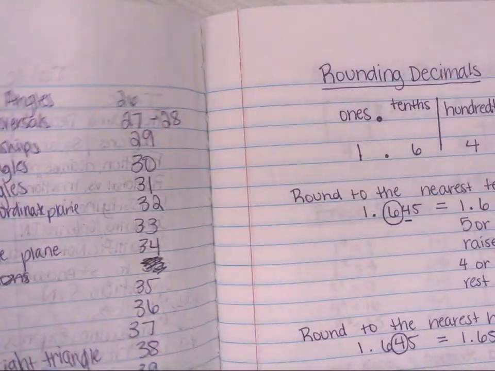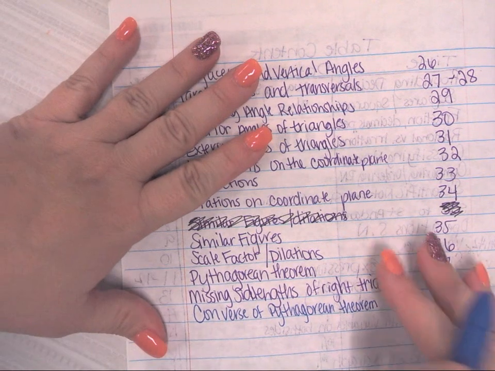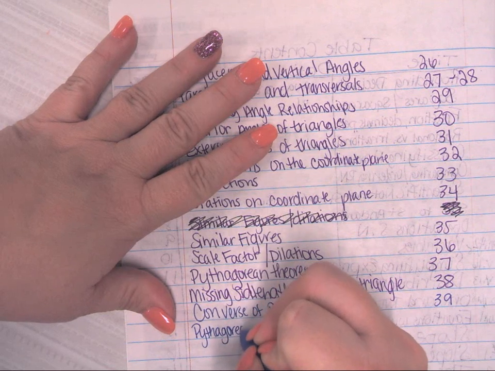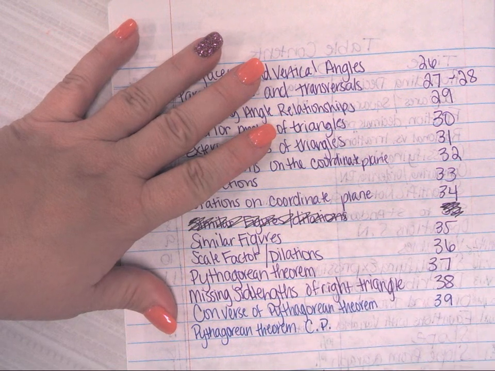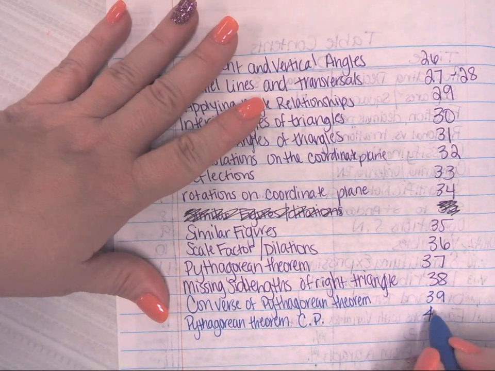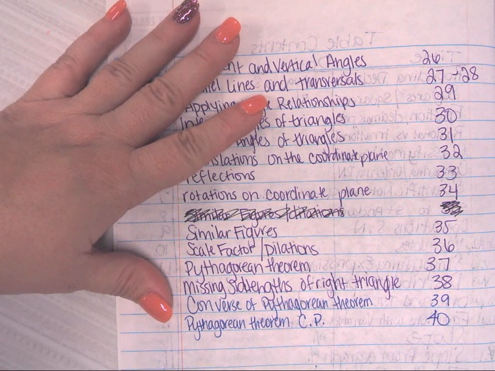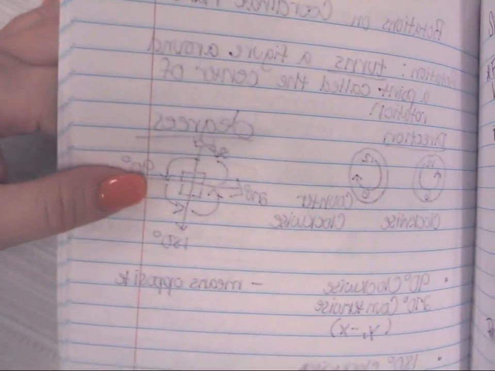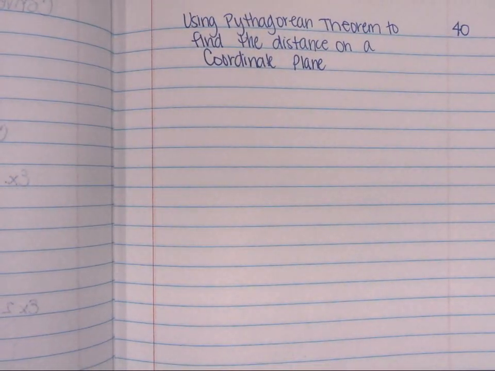Today we're going to talk about using the Pythagorean theorem to find distance on a coordinate plane. Okay, so this is Pythagorean theorem on the coordinate plane, so I'm just going to abbreviate that with CP. And it's on page 40. Using Pythagorean theorem to find the distance on a coordinate plane.